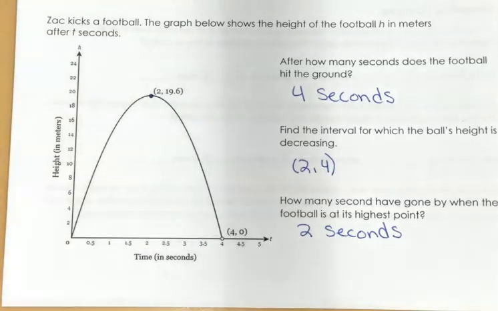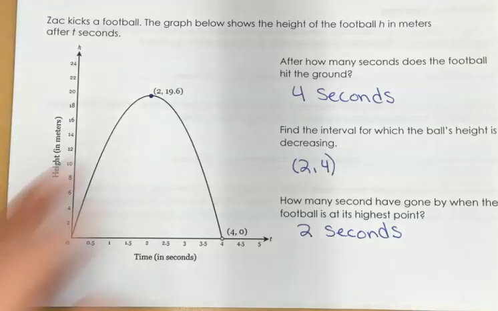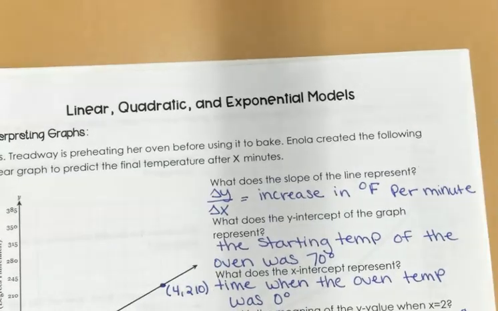So there is more that we could interpret and say about this graph, but we are going to move on to Jacob purchasing a used car.